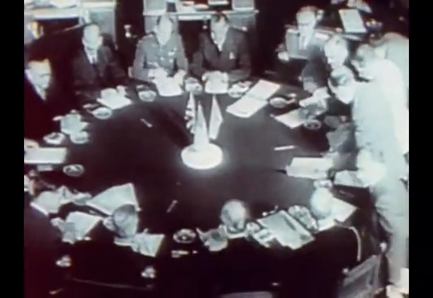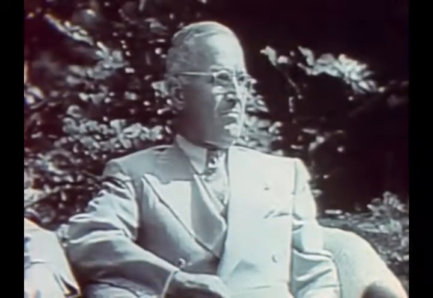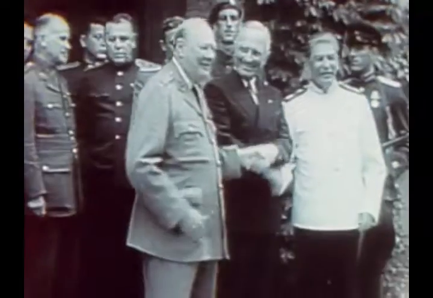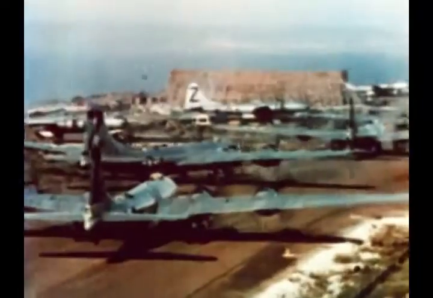Word of Trinity's success reached President Truman at Potsdam. The Allies were meeting to decide the new political shape of the world. When Truman casually informed Stalin that the U.S. had a new weapon of unusual destructive force, Stalin replied that he hoped Truman would make good use of it against the Japanese. From Potsdam, the Western Allies issued a demand for Japan's unconditional surrender.